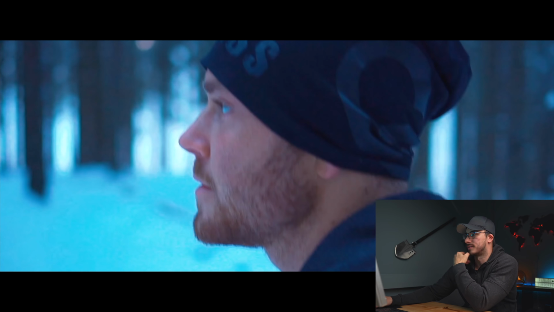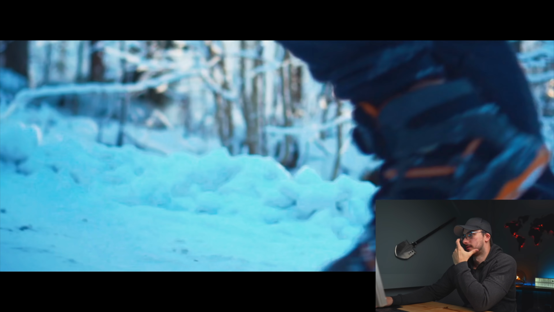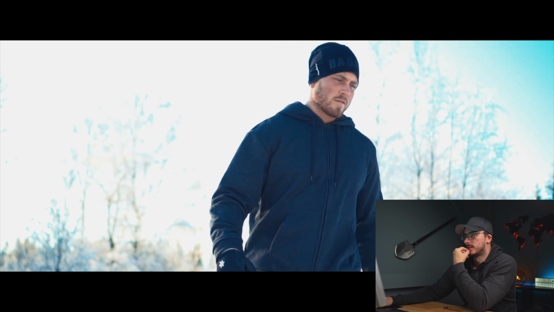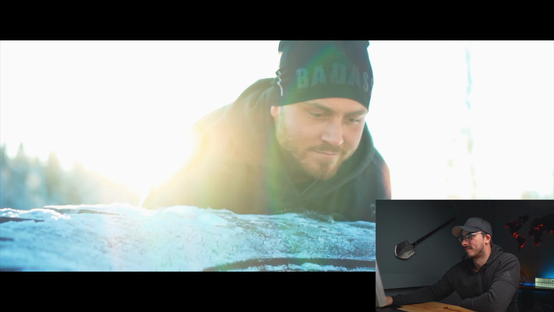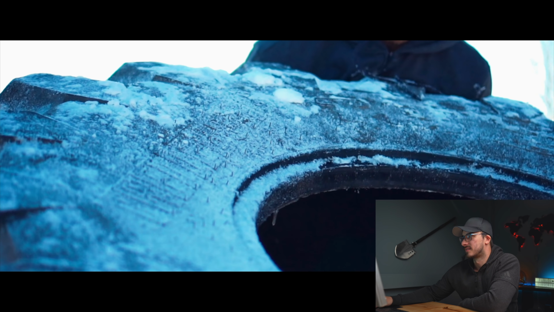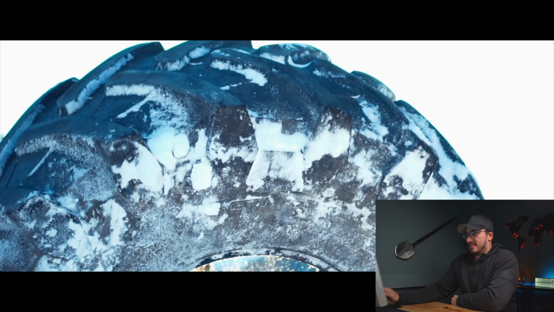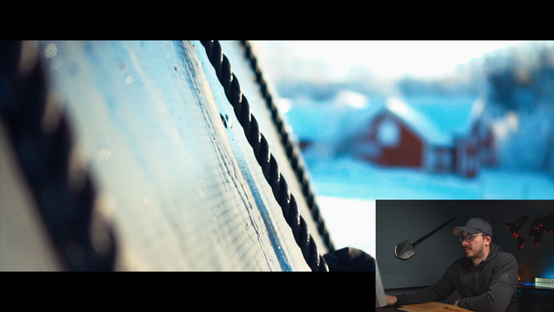Sound design on point. Ooh, it's too overexposed. Why do I have a shot of his butt?